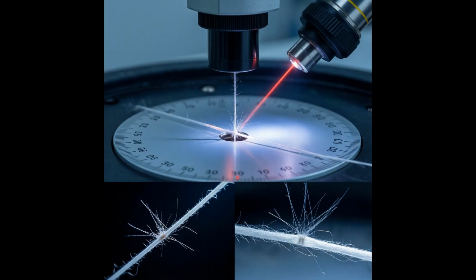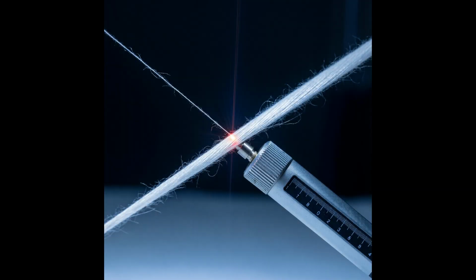This dual approach allows for a rigorous separation of geometric diffraction effects from material-specific optical responses, establishing a baseline for comparative analysis.